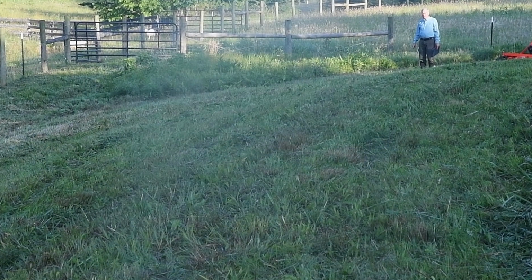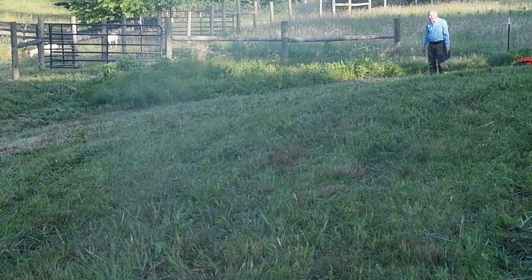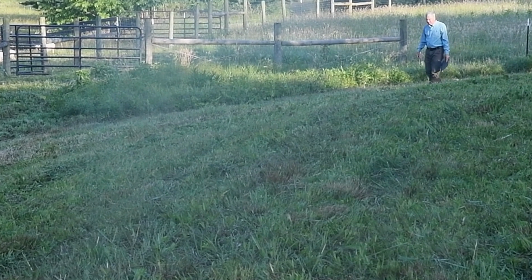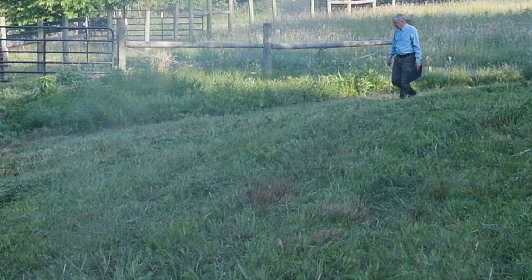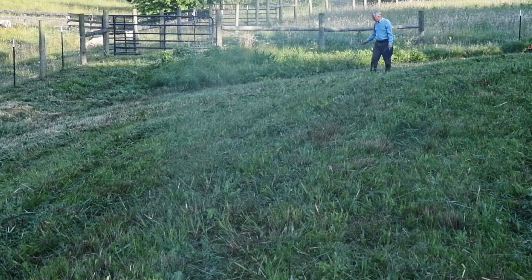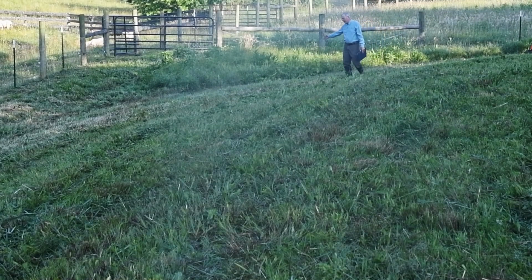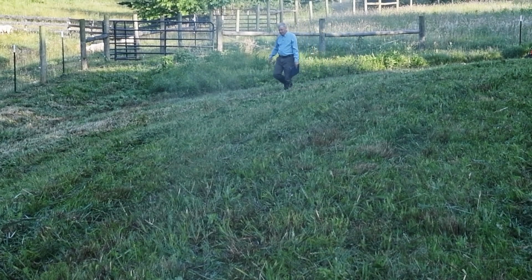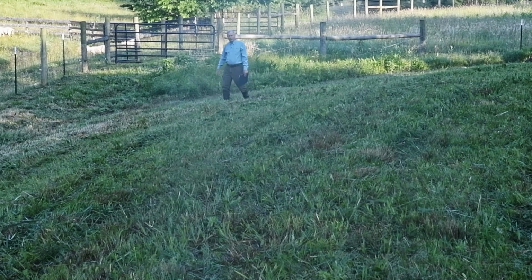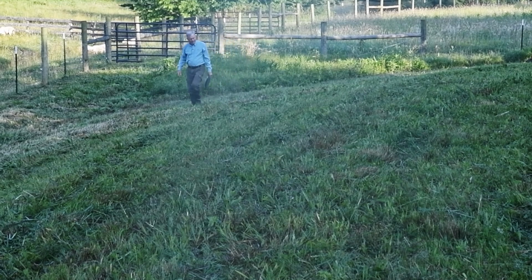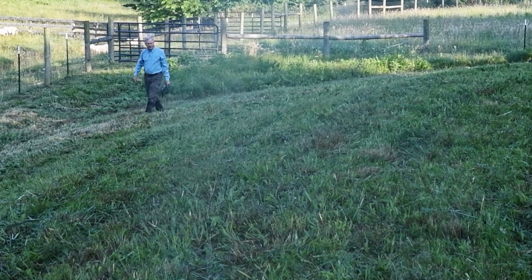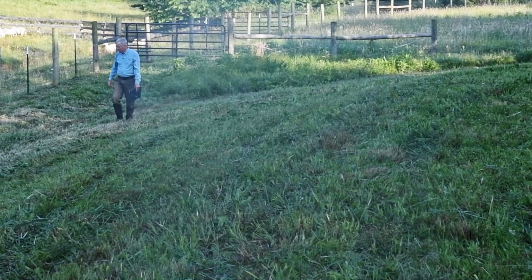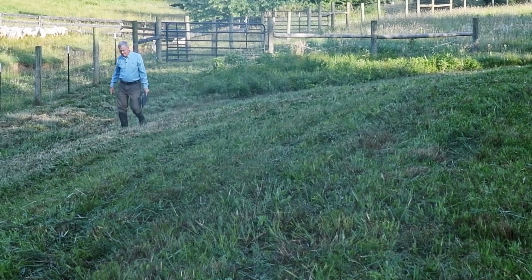Now I'm going to inspect the back slope or the back side of the dam, and again, look for any burrows, any leaks. Here's part that I didn't mow because it was too wet. It's a wet meadow wetland. The slope looks good. It's nice and gradual. I don't see any seeps. I don't see any burrows. No trees growing on it.